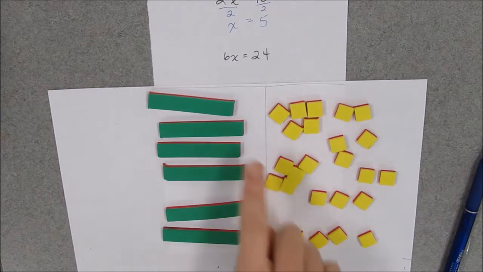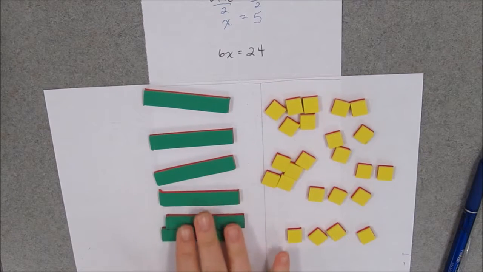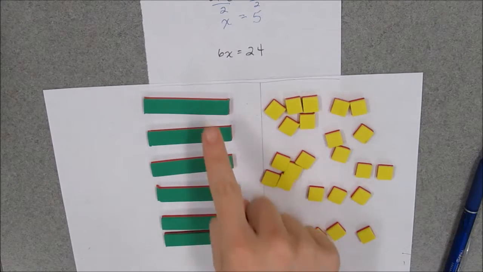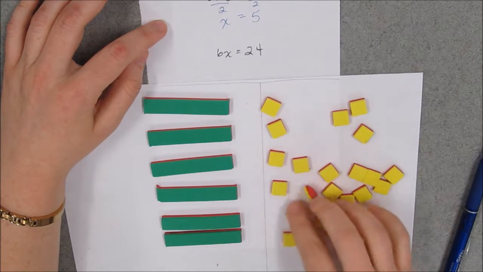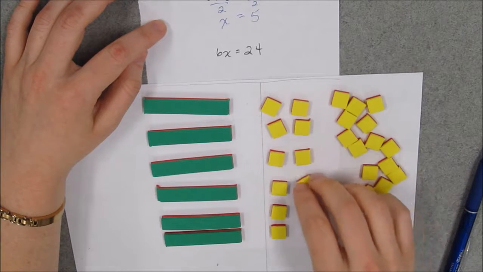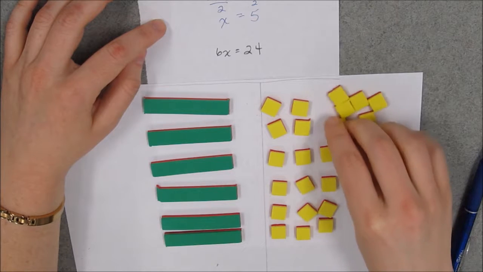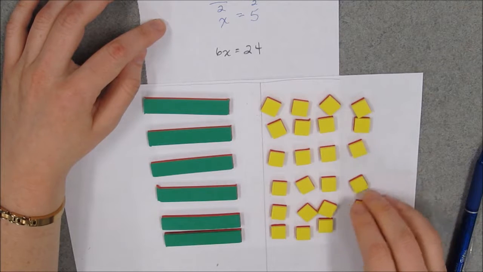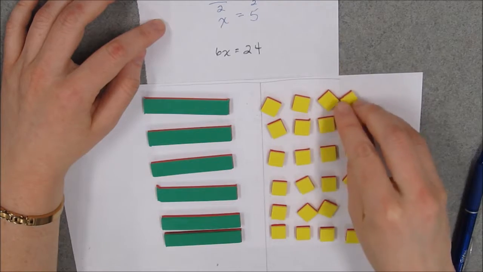I need to figure out, just like when we did earlier, how much 1x is going to be. To do that, I need to split my 1's into 6 groups because there are 6 x's. So each group, they have 1, there's 2 in each group, 3 in each group, 4 in each group. So each group has 4 1's.